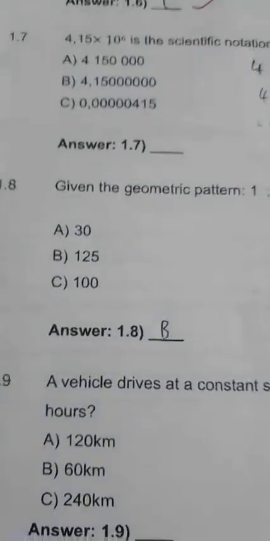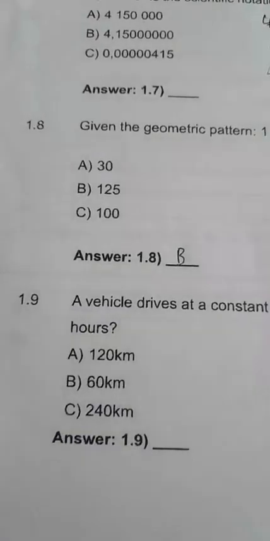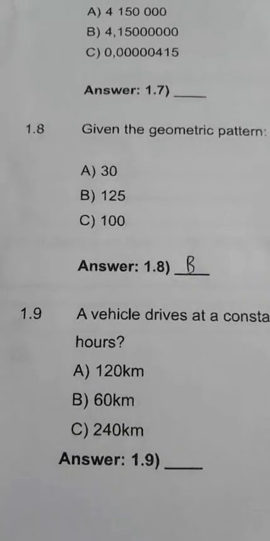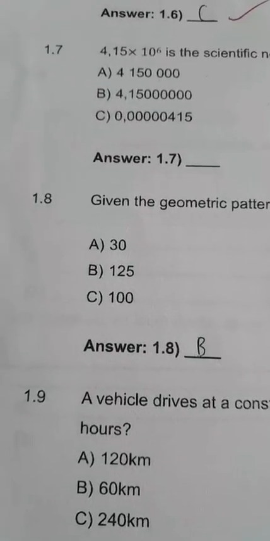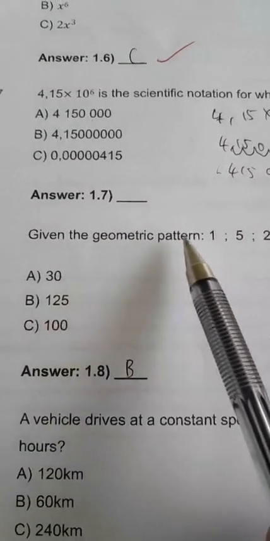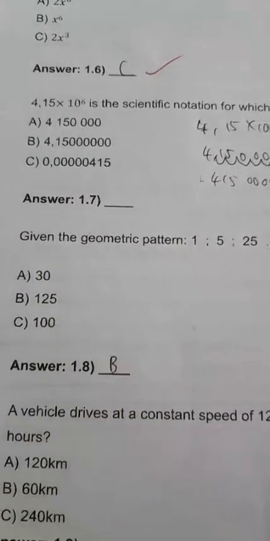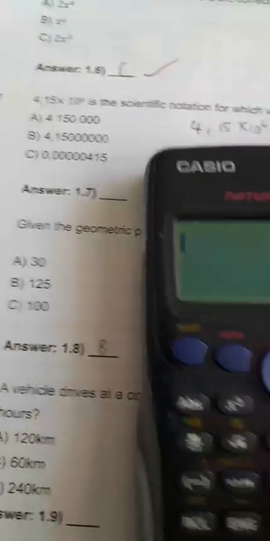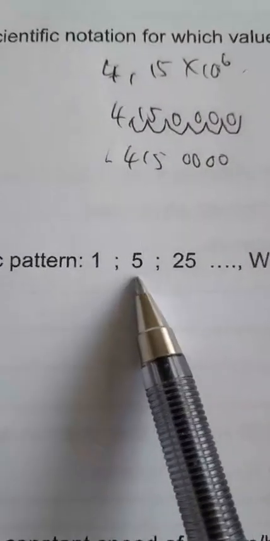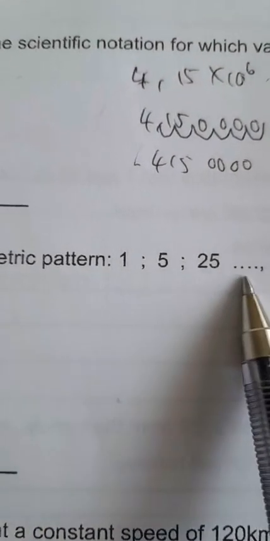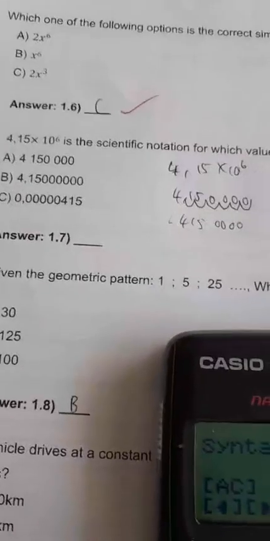So, please be thoughtful when you answer your multiple choice questions. Don't just answer and circle and write options. It's not C, Jonathan. Okay? Remember, like I said, the geometric pattern. If we just want to quickly check this out, remember, there are patterns that have a constant difference. There are patterns that have a constant ratio. And please do check your pattern. Is it one that has a constant difference, or is it one that has a constant ratio?